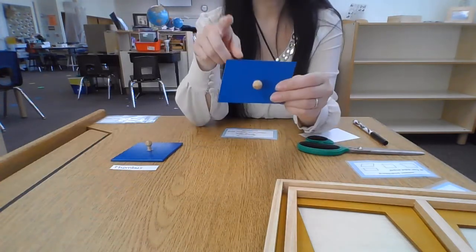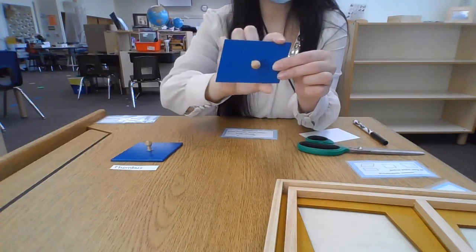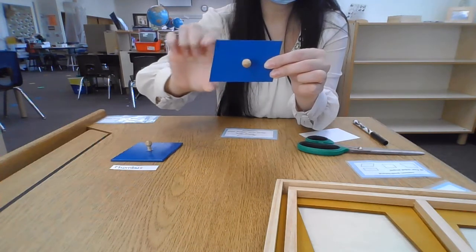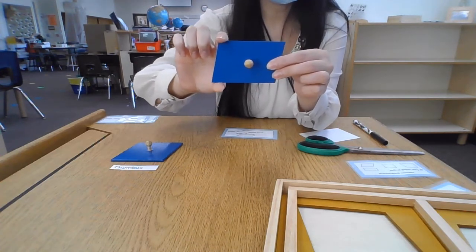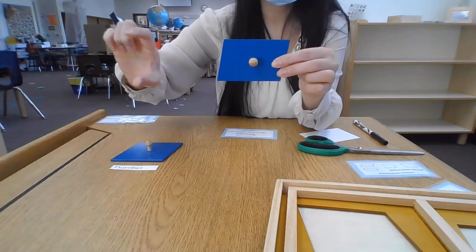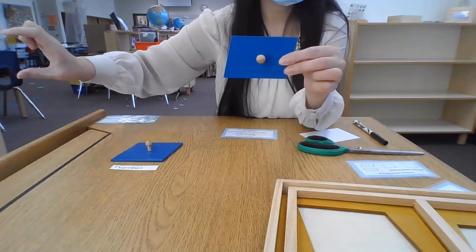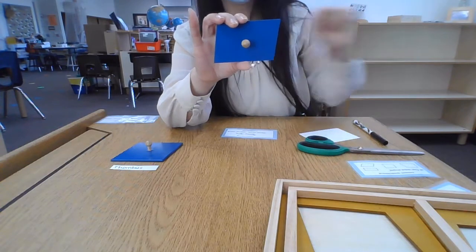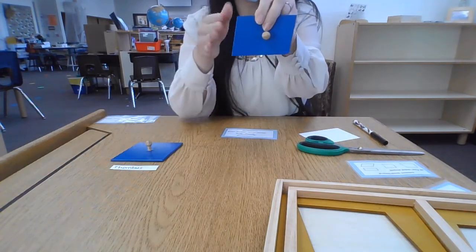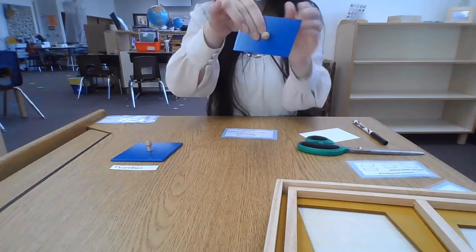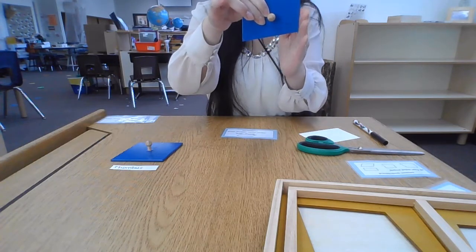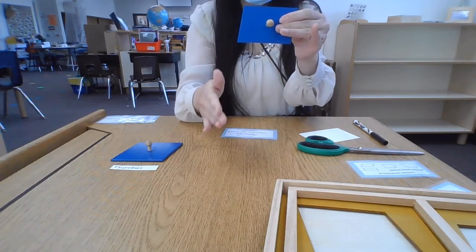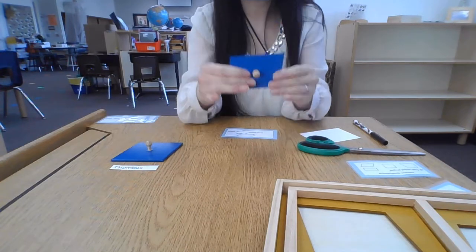So parallel means that the 2 opposite lines are next to each other or across from each other. And if this line was to go on and on forever, they would never cross. It could go on and on forever this way, and it would never cross. We could do the same thing with the sides here and here. If this went on and on forever, and this went on and on forever, these lines would never cross.